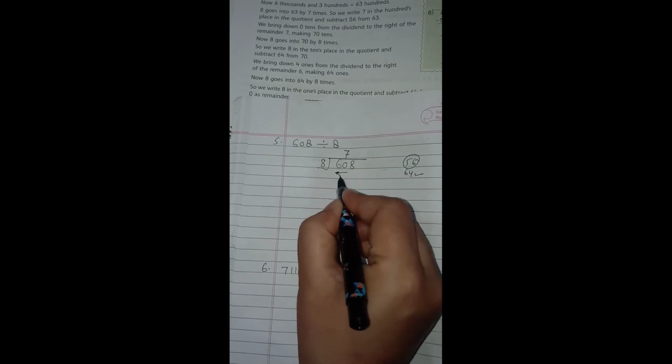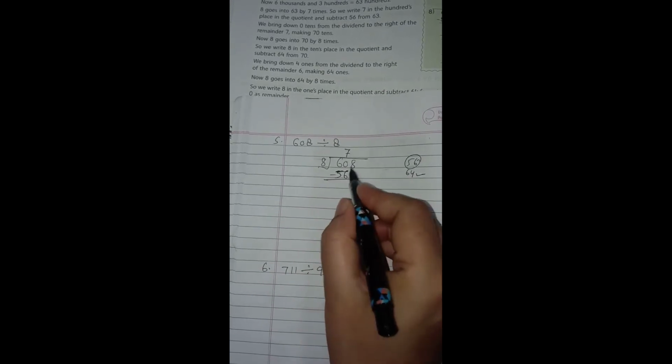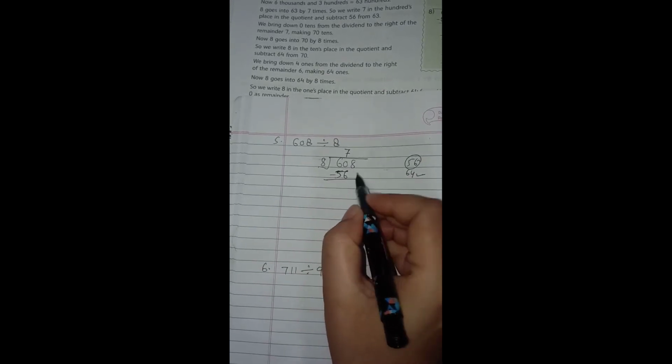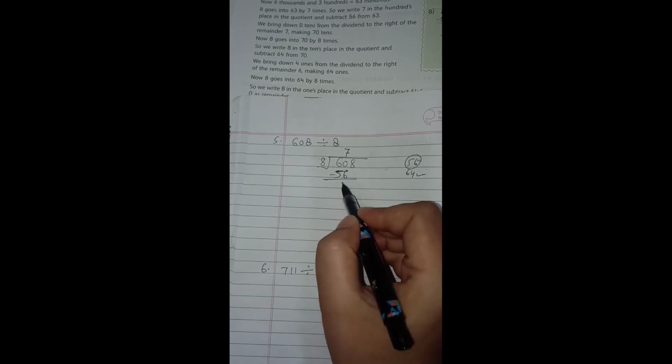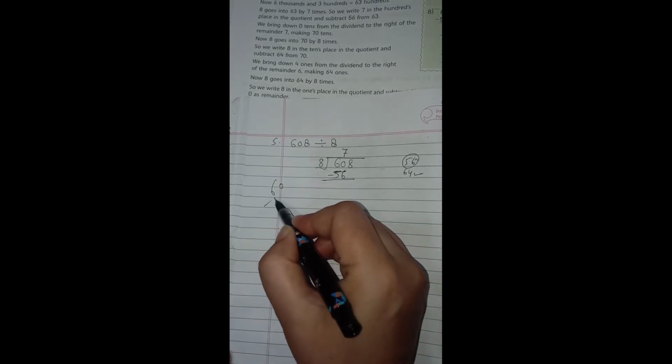That is 8 7s are 56. Now let us subtract. 10 minus 6, 4. Now you know how to subtract 60 and 56. You can subtract like this.